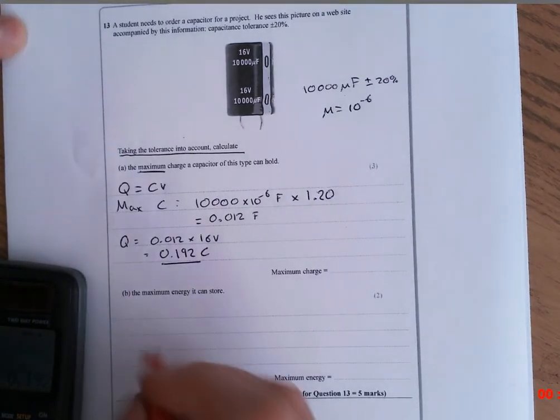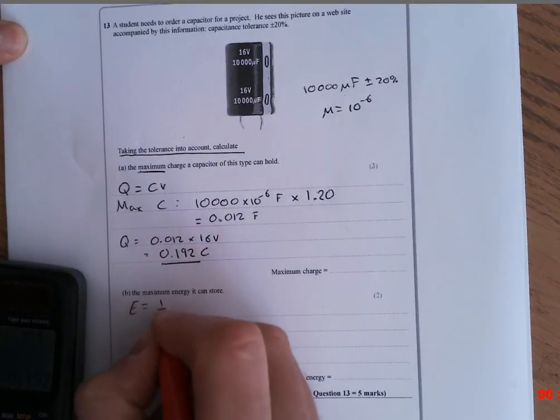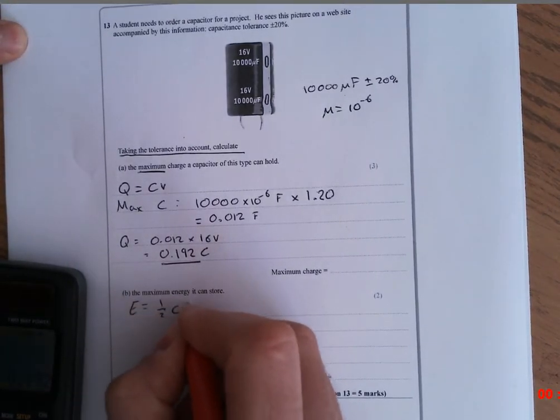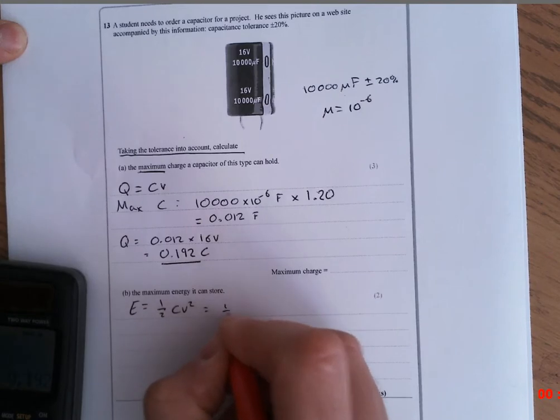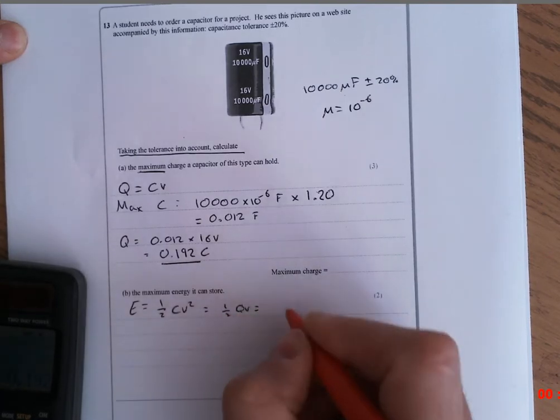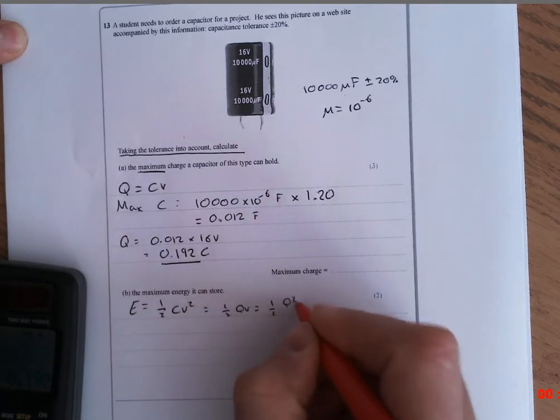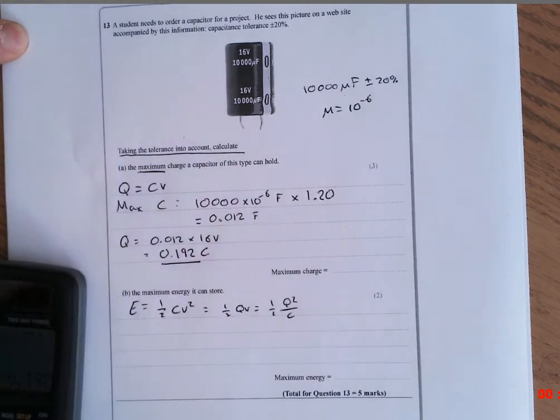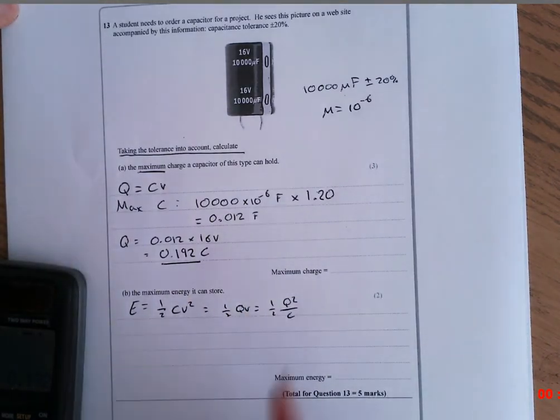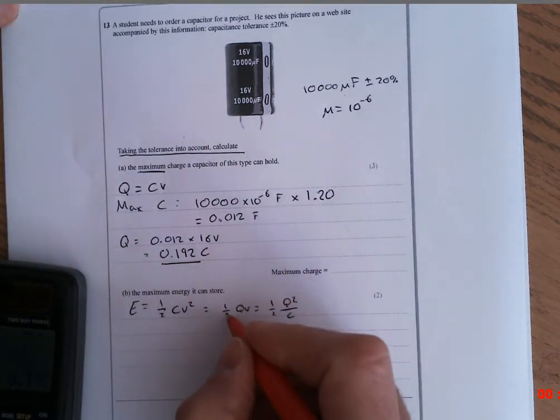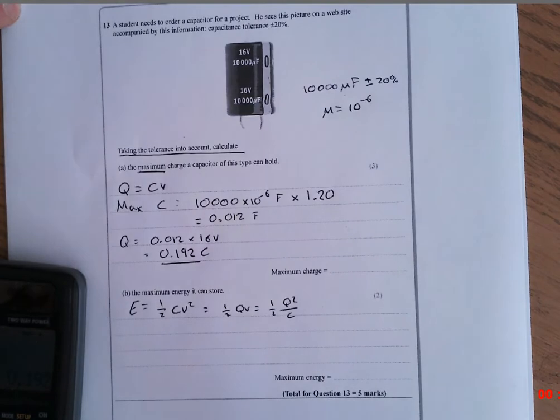The maximum energy it can store. So there are three formulas for energy, any of which you can use. So we could use half CV squared, half QV, and half Q squared over C. Now, the only reason we would choose one rather than the other is usually because of the information we have available, but actually we have all the information available here.